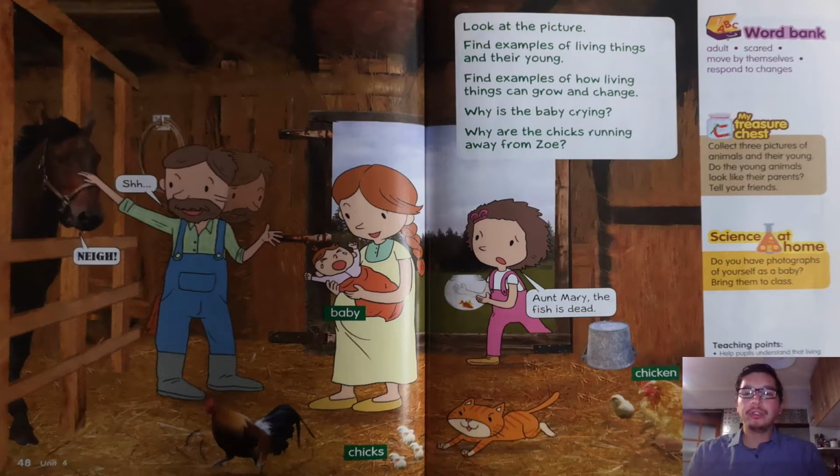Now, we are going to open our books on pages 48 and 49. On these pages, we can see our friends in a farm and we can see different animals. But there are some important elements that we have to observe first before analyzing this picture.